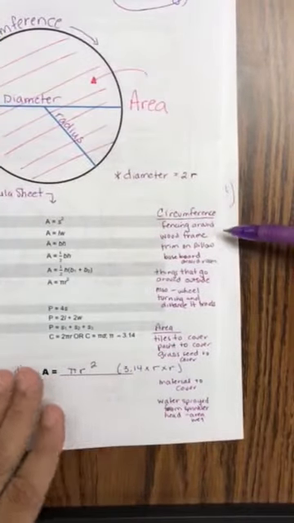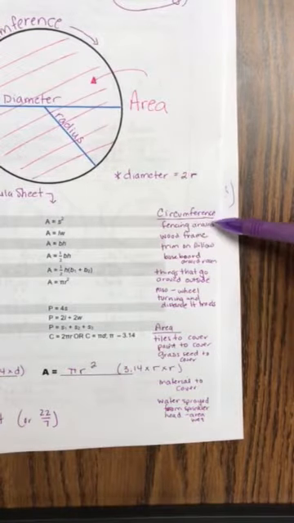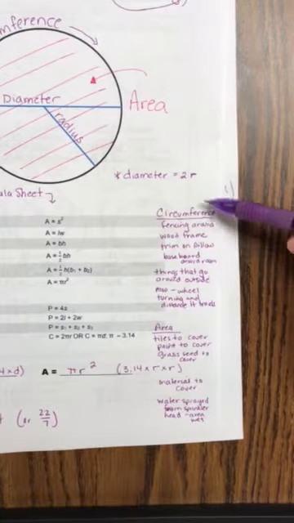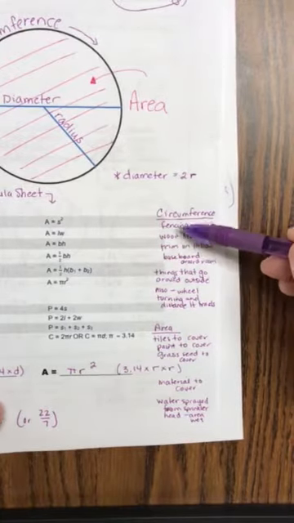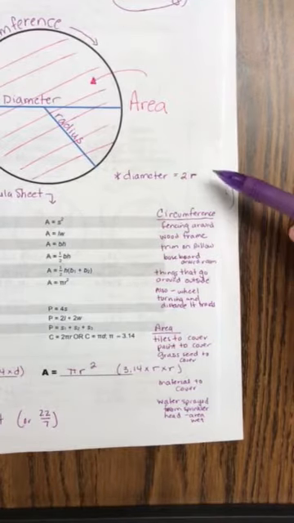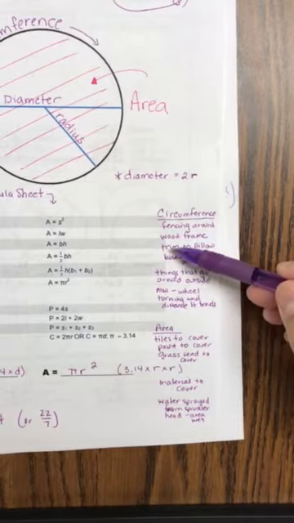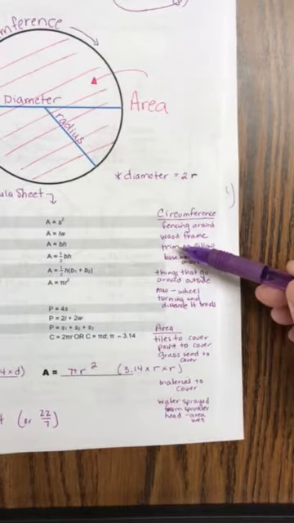Those kinds of word problems are going to have questions about fencing. How much fencing do you need to go around a garden or around a circular field or a swimming pool? How much wood do you need to go around a circular framing of some kind? Maybe it's a circular pillow and you want to know how much trim to sew on the outside of the pillow.